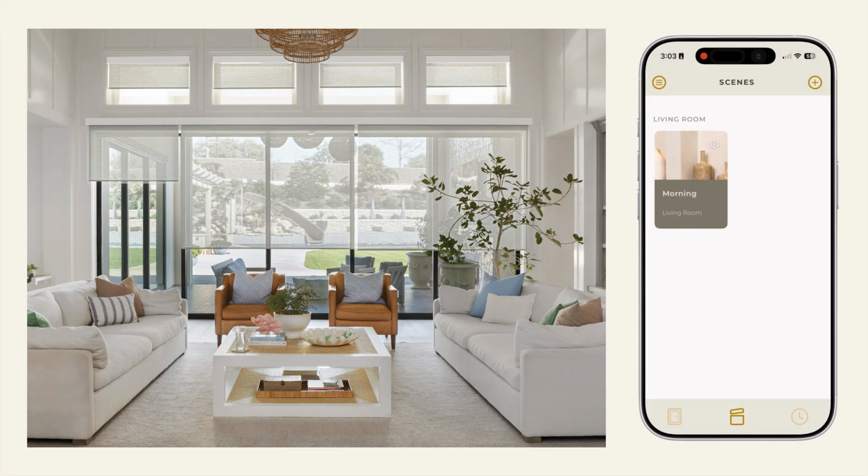Schedule timers for more intuitive control of scenes, activating specific scenes based on the time of day. Timers are designed to work with your everyday life without having to lift a finger. Navigate to the Timers tab to create a timer. If no timers have been added to the home yet, tap on Add Timer. To add additional timers, tap the plus button located in the upper right corner.